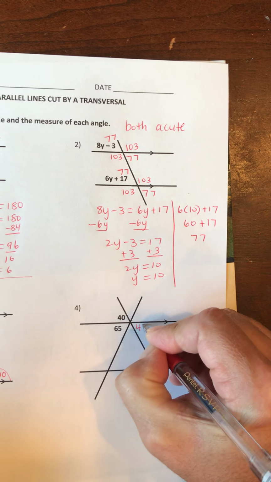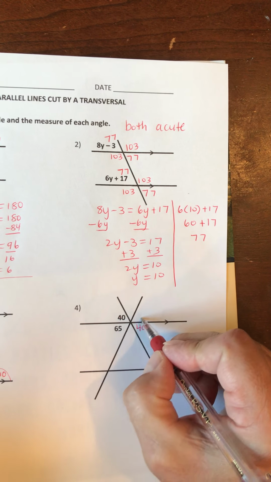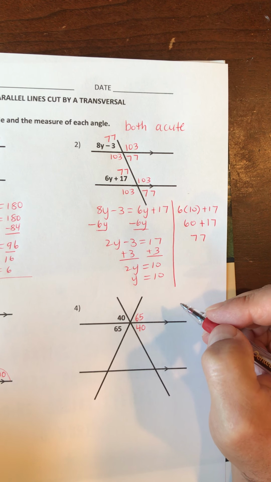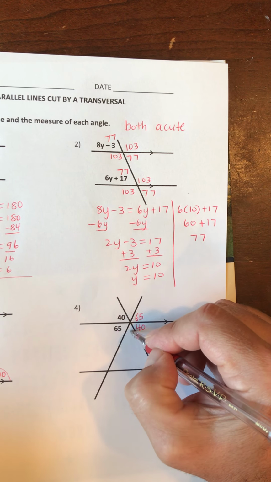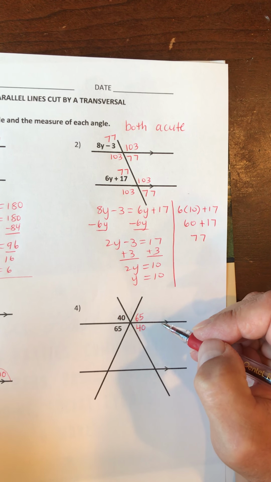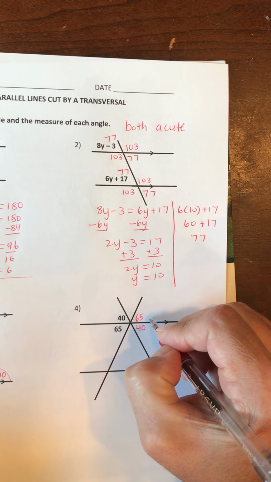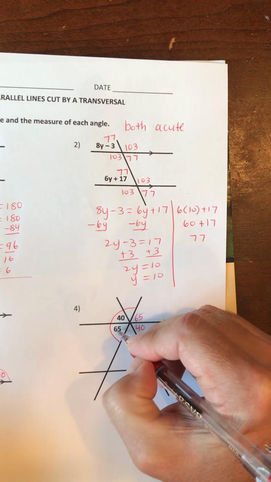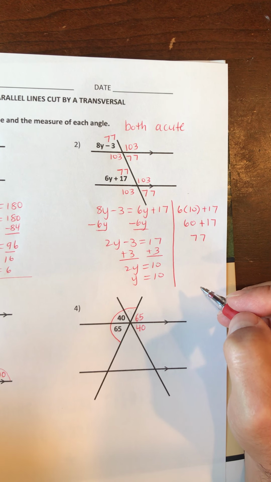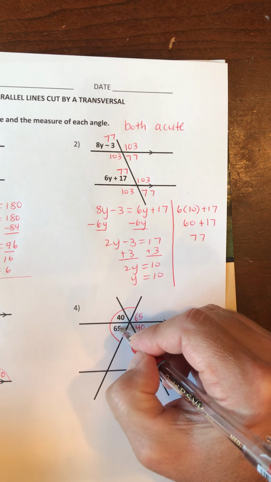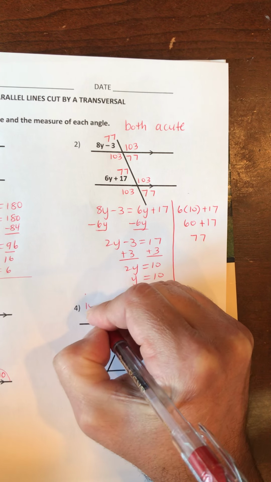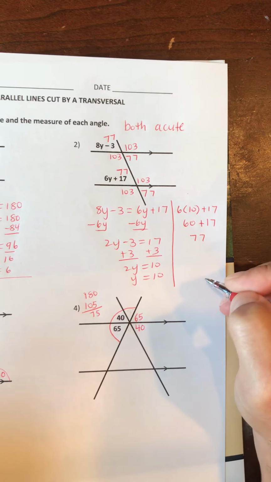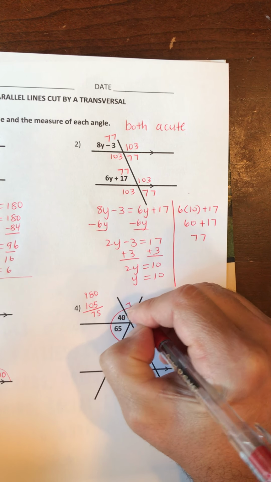This one's going to be 40. These two are vertical. This one's 65, all right? Now, the only way you can get these two angles is to do a straight line. Either a straight line around the top, or you could do the straight line this way if you want. So all three of these together form a straight line. They're going to be 180. So you add 40 and 65, you get 105. Subtract that from 180. You got 75.